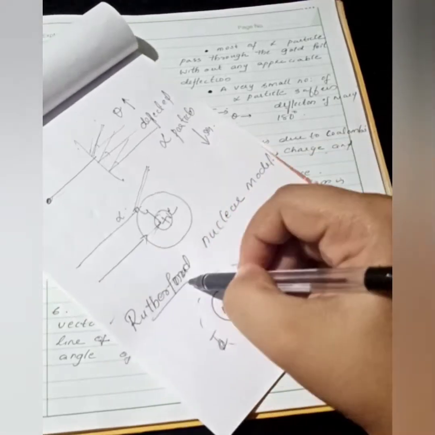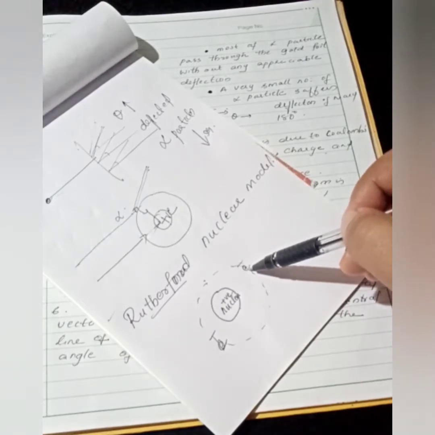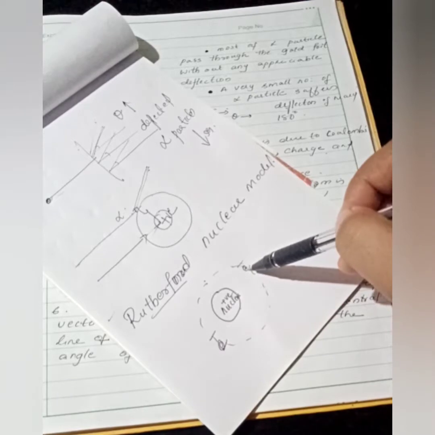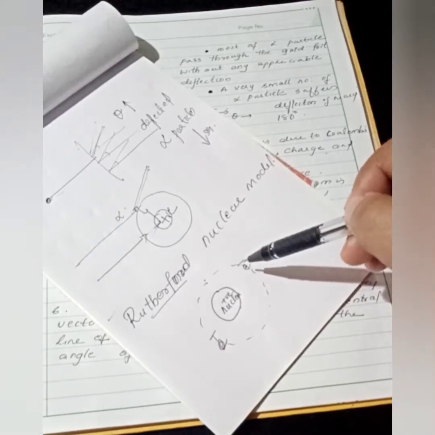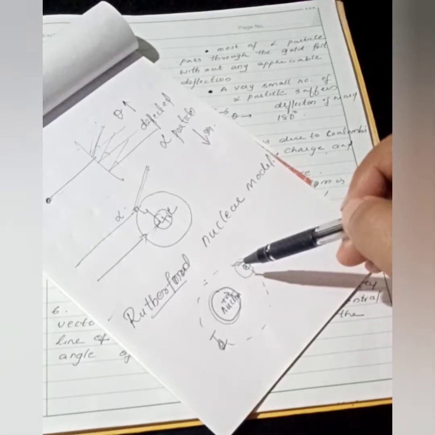As per Rutherford, the centripetal force required for the electrons to revolve around the nucleus is provided by the electrostatic force of attraction between the central positive nucleus and the negatively charged electrons.